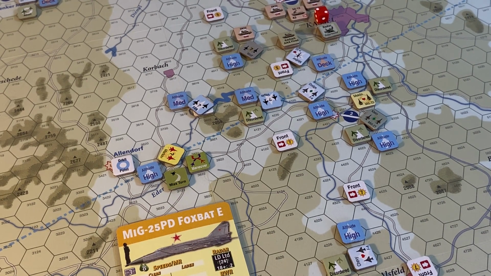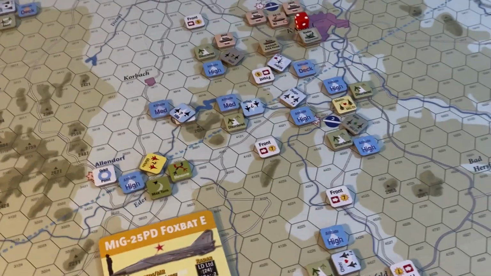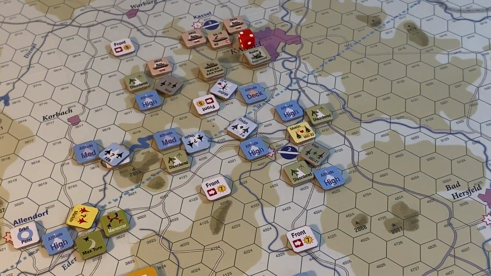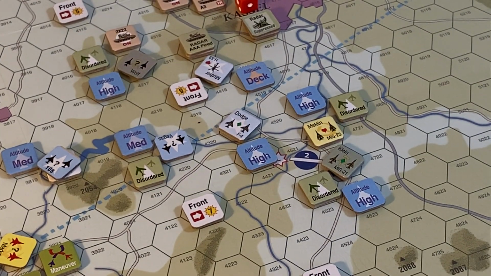Right. Moving on. SAM acquisition, nothing happens here. Right, and the phase. Flights roll for disorder recovery. Okay, so I think both Klein and Mechlin can take this on. Who else have we got? Wolf. Right, let's look at the ones that have got a chance, because these two have a chance, right?